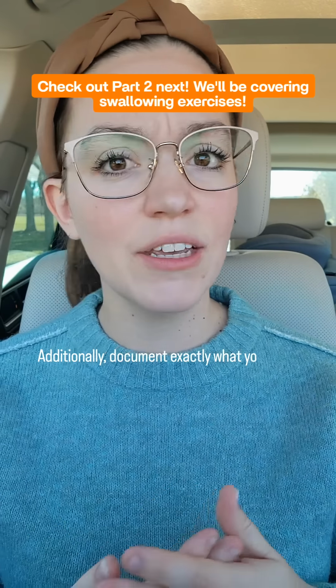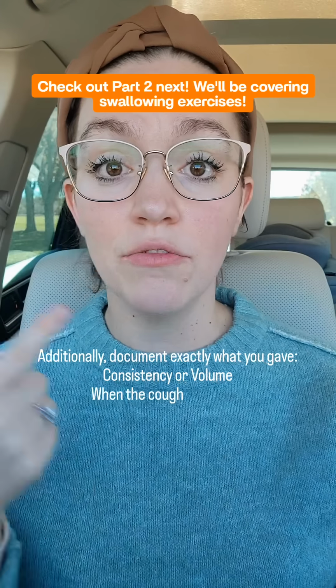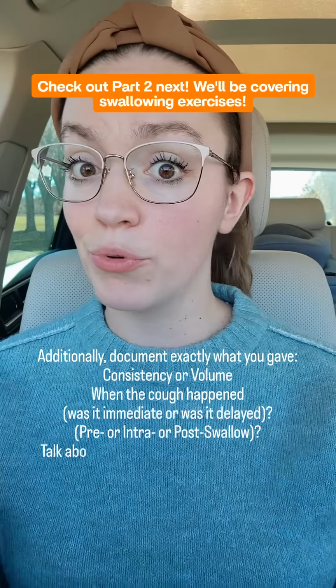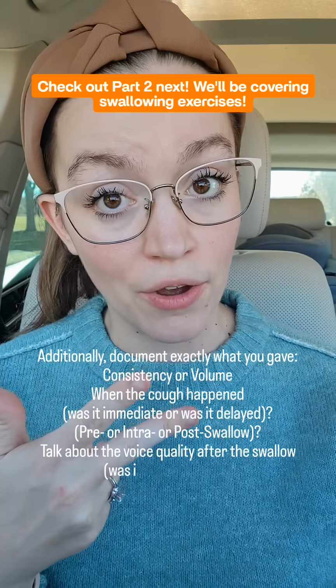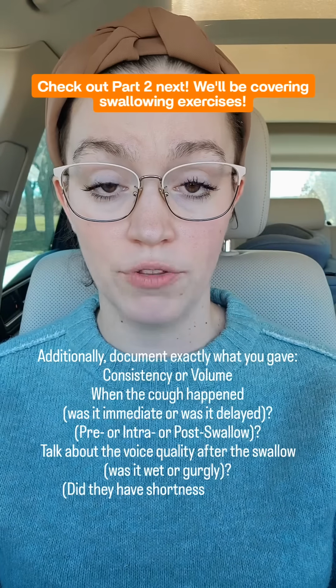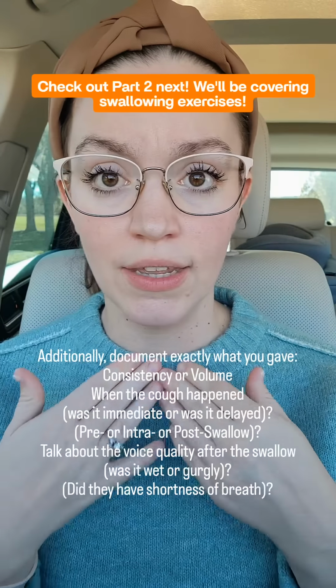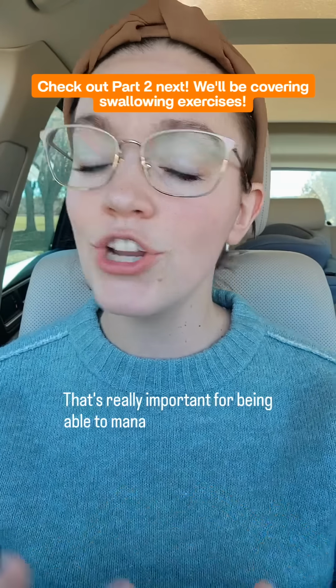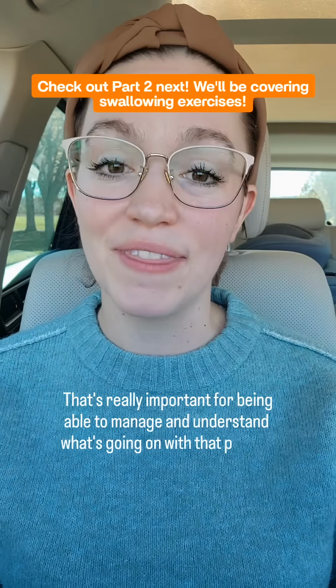Additionally, document exactly what you gave: consistency, volume, when the cough happened. Was it immediate? Was it delayed? Pre, intra, or post swallow? Talk about the voice quality after the swallow. Was it wet, gurgly? Did they have shortness of breath? That's really important for being able to manage and understand what's going on with that person.